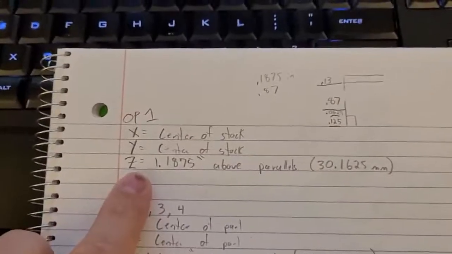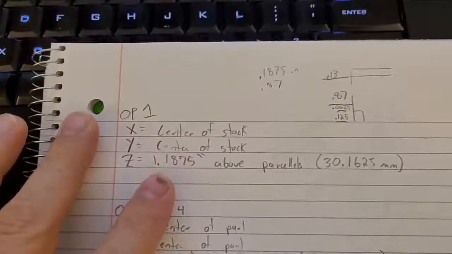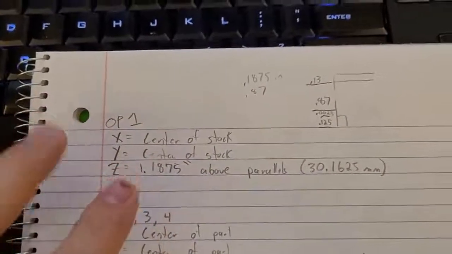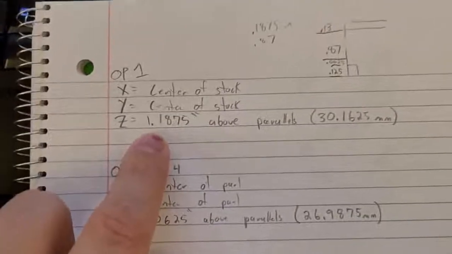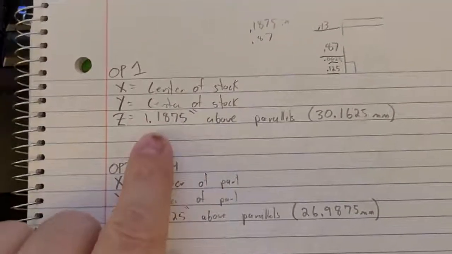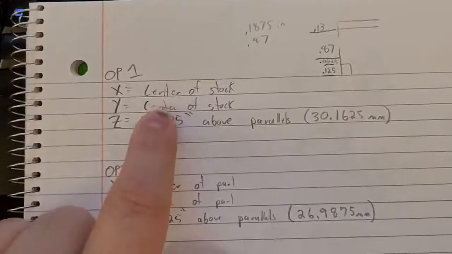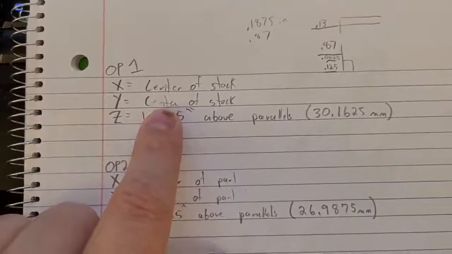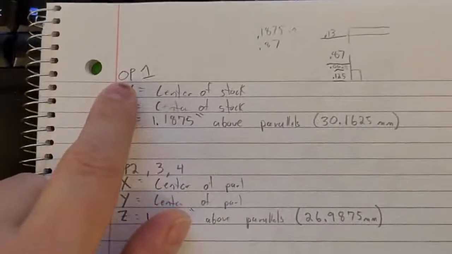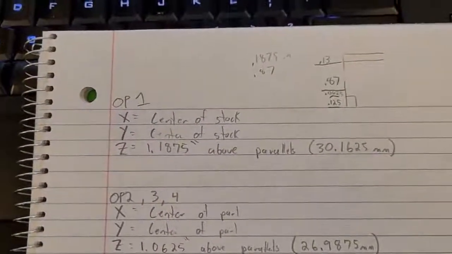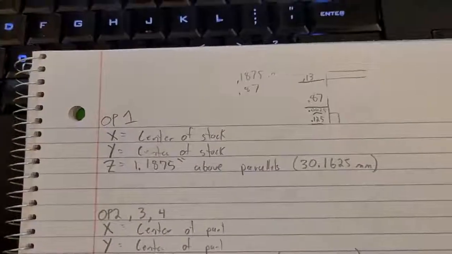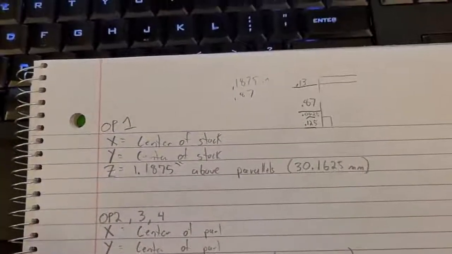And so what I should be able to do, without knowing anything, I should be able to walk up, take a piece of material, stick it in a vise, do what this says, which is, set your Z at this height and set your X and Y at the center of the part. And when I'm done with that, I should be able to click cycle start on op 1 and the machine works. It should not crash. It should not break a cutter. And when I get done, it should machine that base properly.